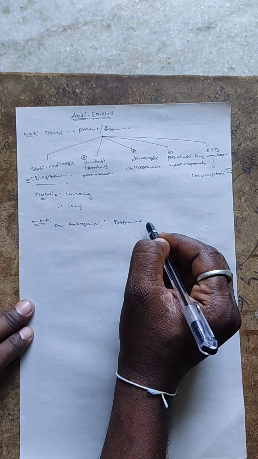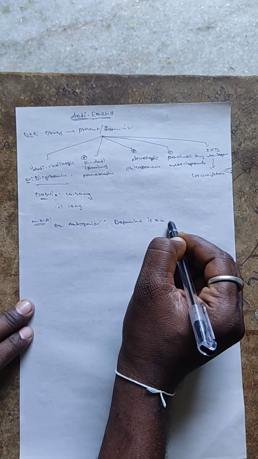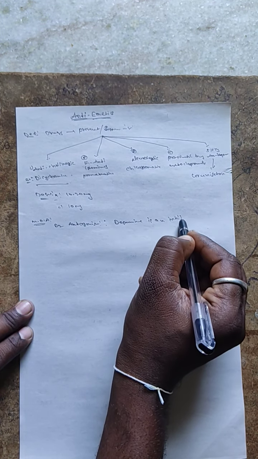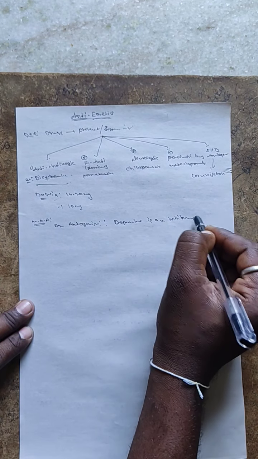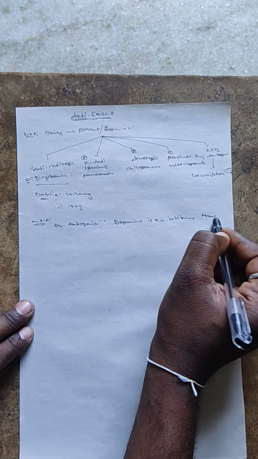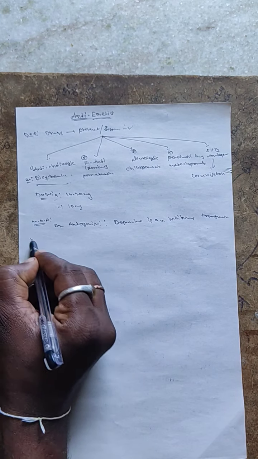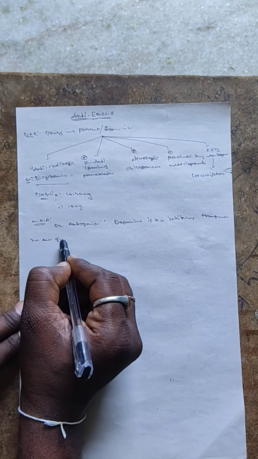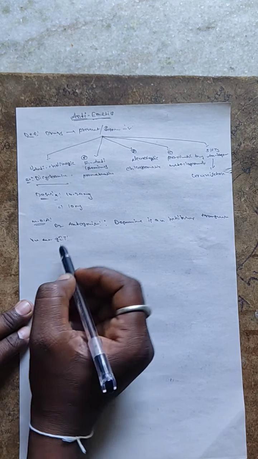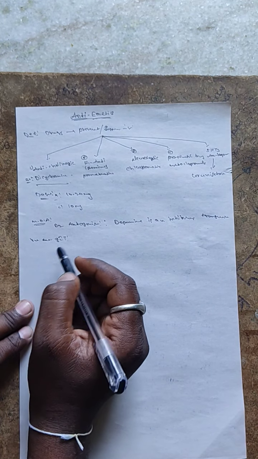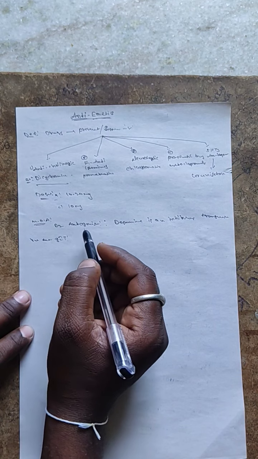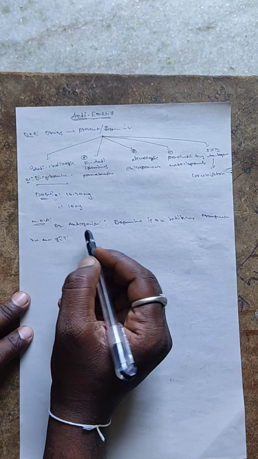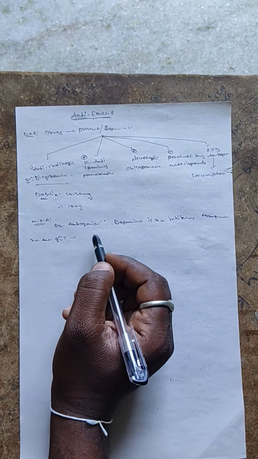Dopamine is an inhibitory transmitter in the GIT. It normally acts to delay gastric emptying when food is present in the stomach.